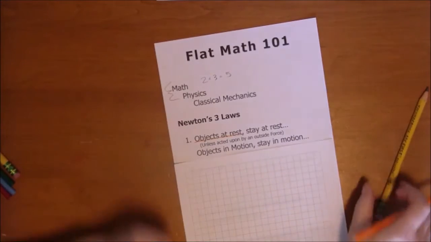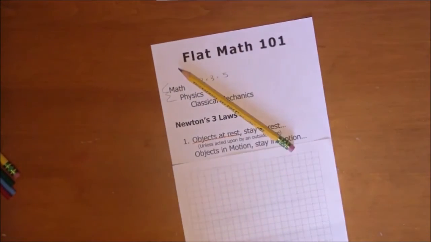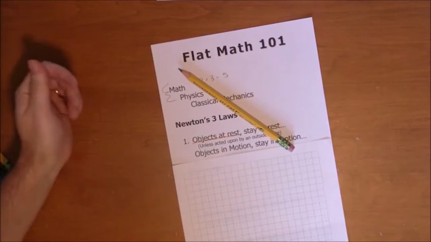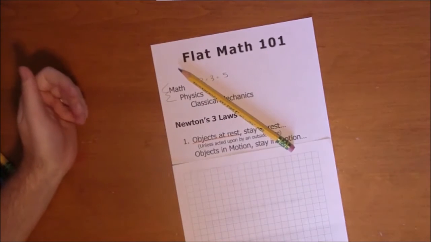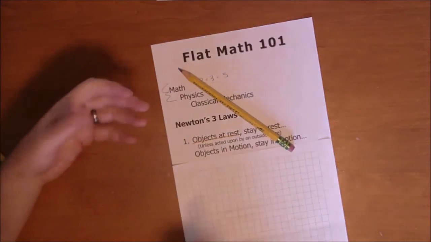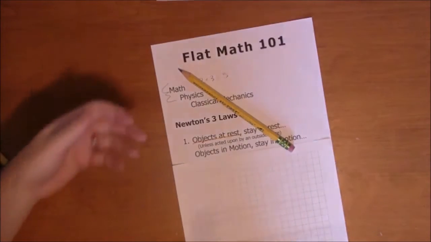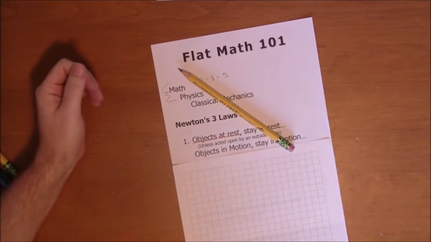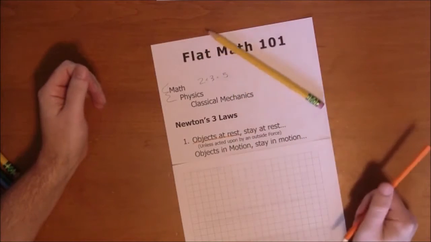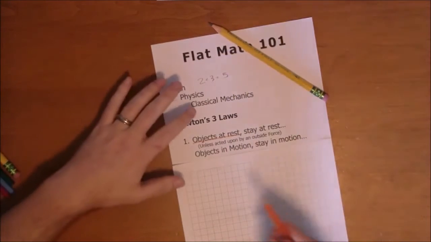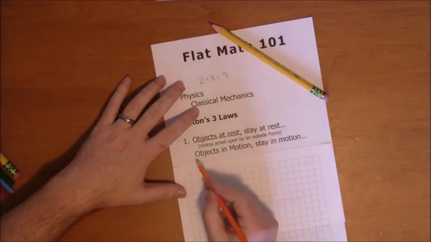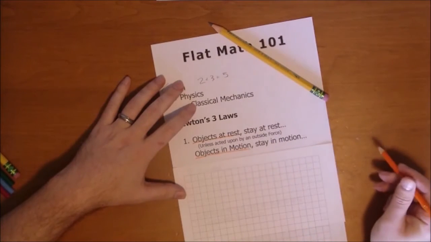So at rest means this pencil will stay there until some force from the outside acts upon it. Right now it is in equilibrium. The tendency to fall down is countered by the tendency of the table to hold it up, and until something happens, it won't move. The second piece of that is objects in motion stay in motion.